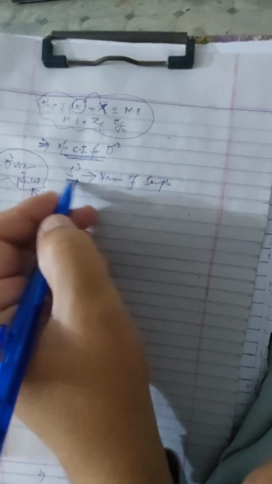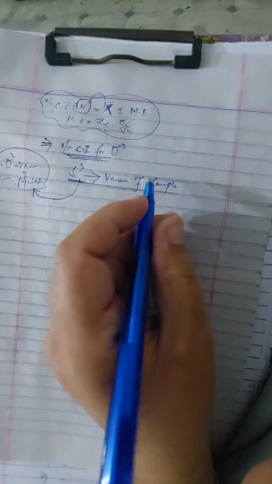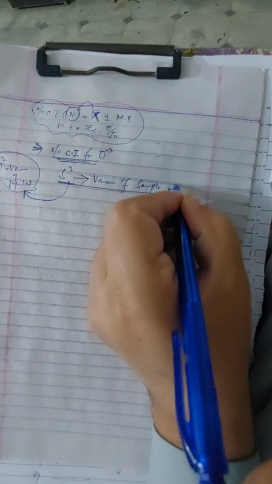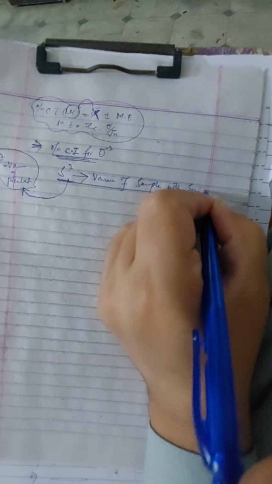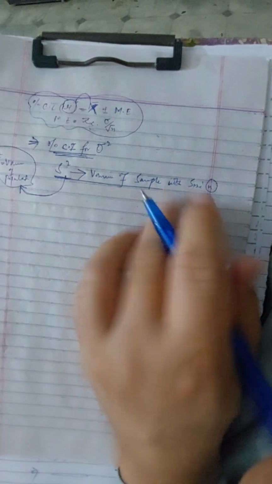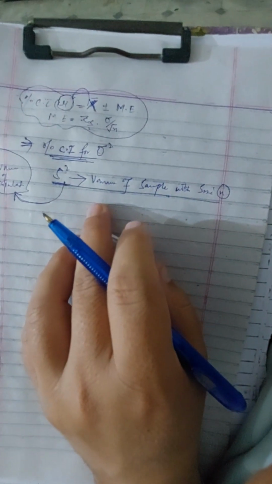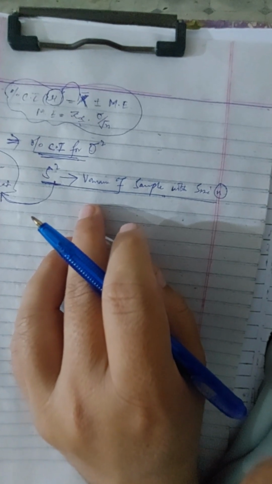The sample has size n, and S square is the variance of that sample taken from a normal population.